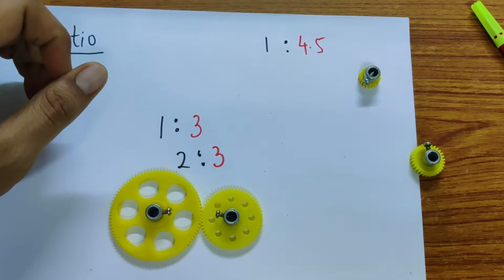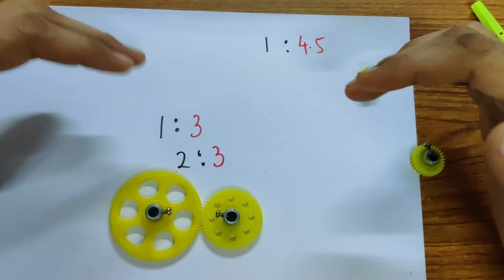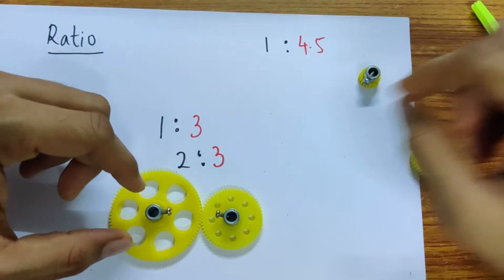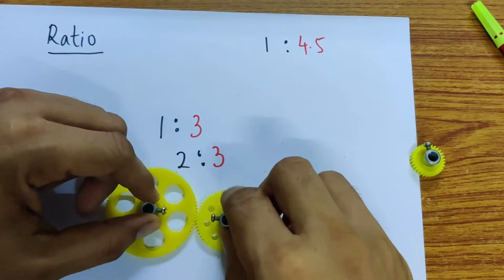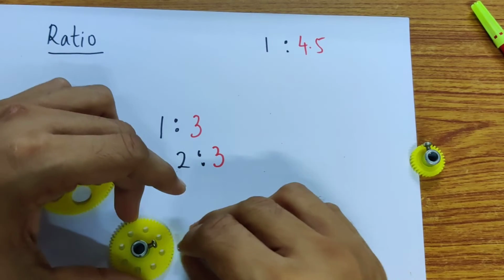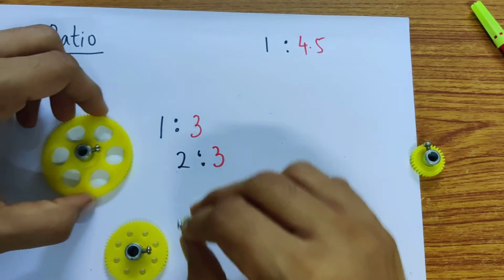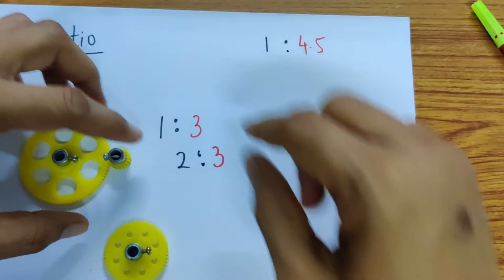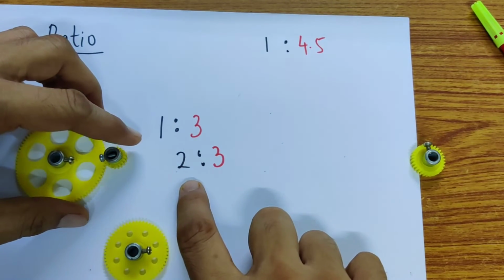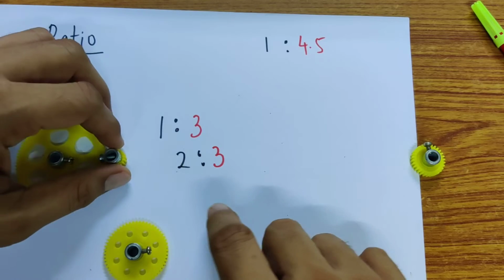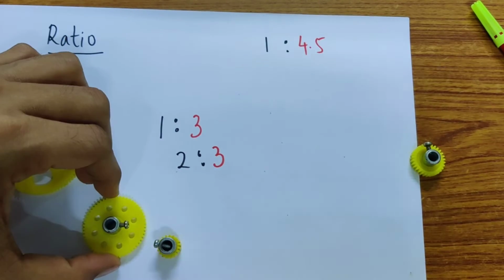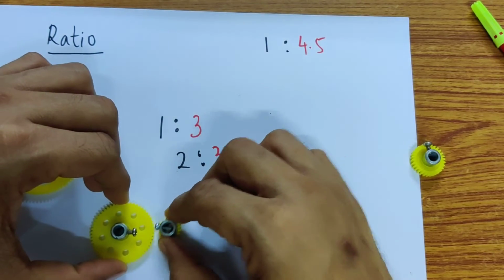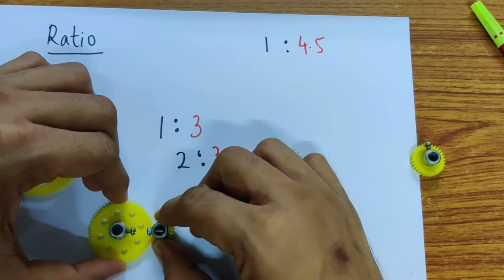So then if you had taken the ratios together, this one to the small one was 1:3. This one to the large one is 1:4.5. We kept getting 4.5. And that makes sense, because if these two are together, this one would have rotated 3 times every time.